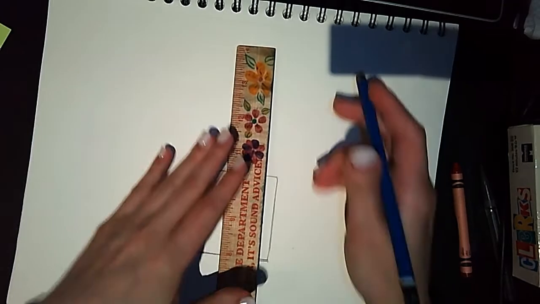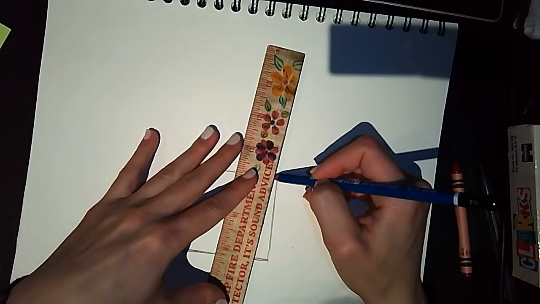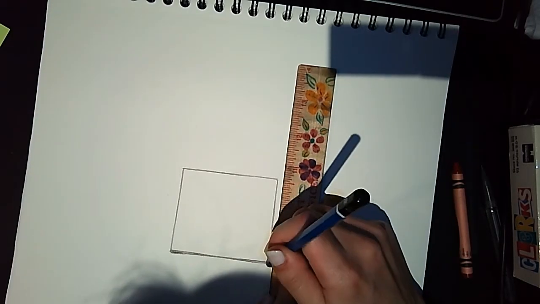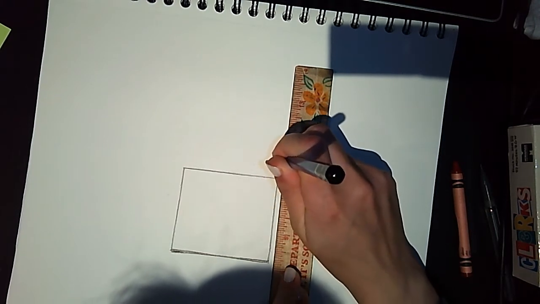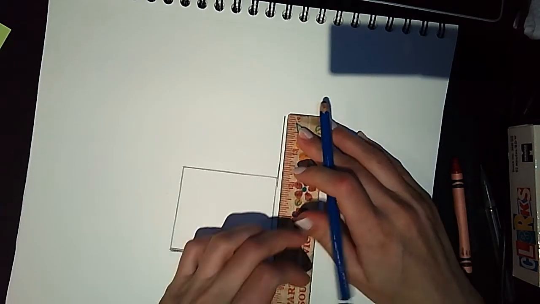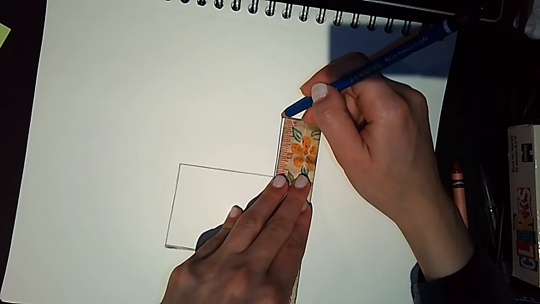Okay. Then I want to add a rectangle. Now again, you don't have to add a rectangle. I'm just going to add one. You don't have to copy, is what I'm trying to say. You can create your own castle, your own way. I'm just showing you one way on how to do this.